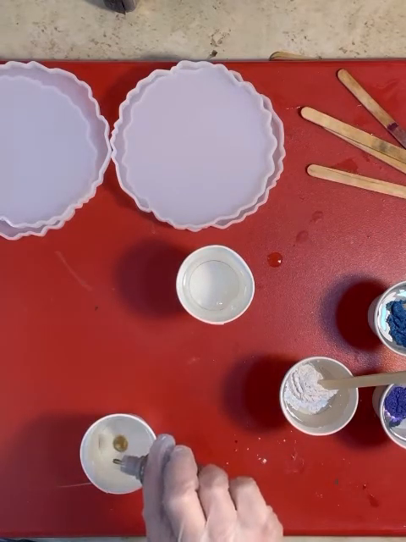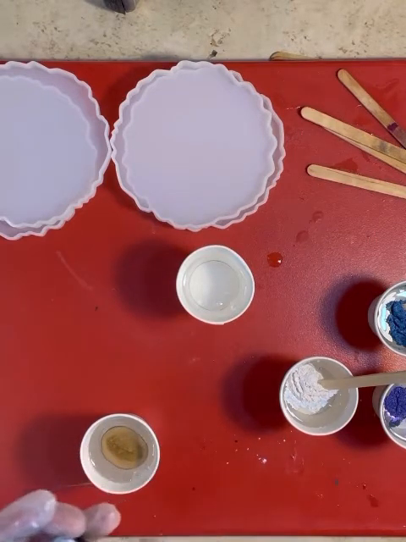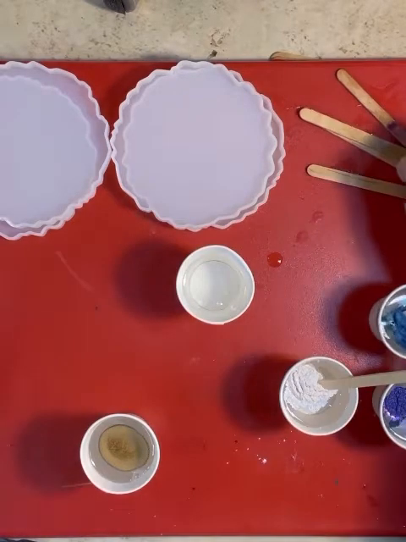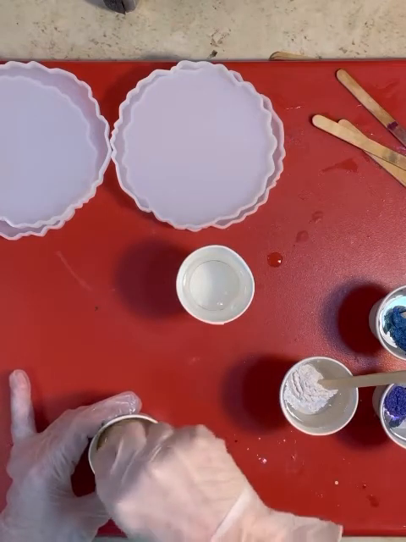All right, 1, 2, 3, 4, 5, 6, 7, 8, 9, 10. I know these float a lot, so that's why I put in 10 drops. Starting off big instead of small.